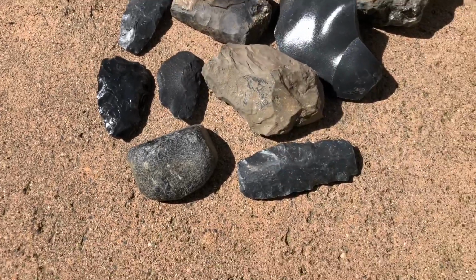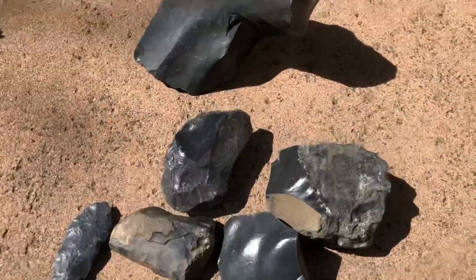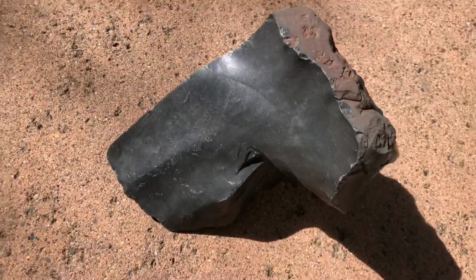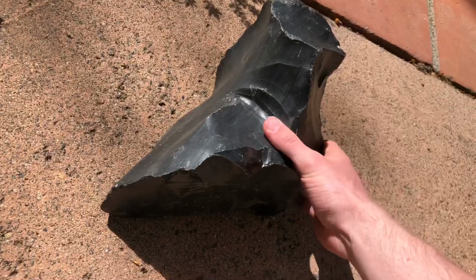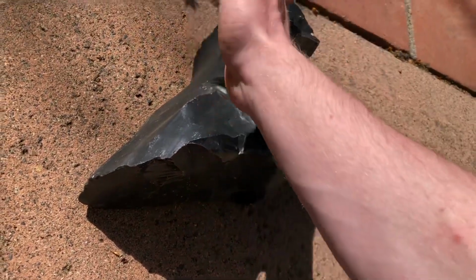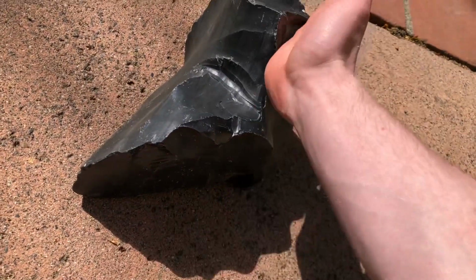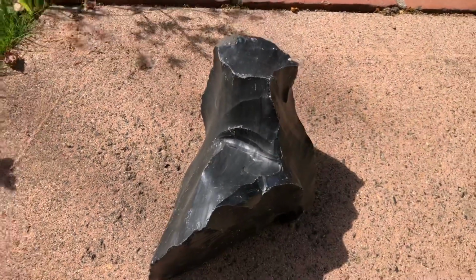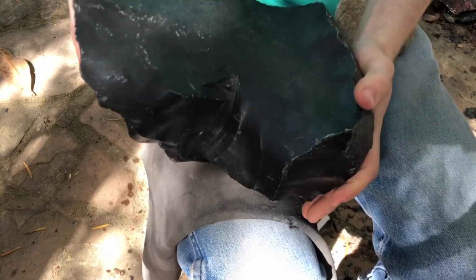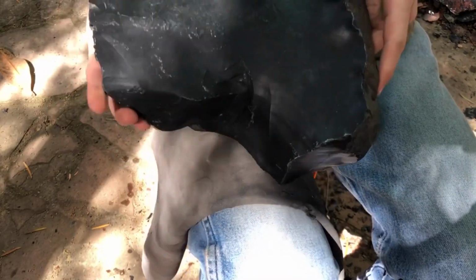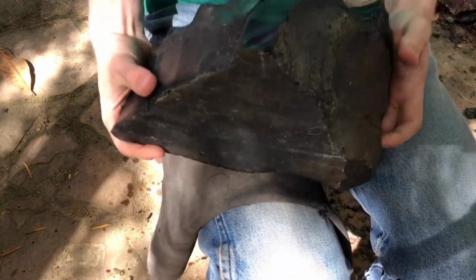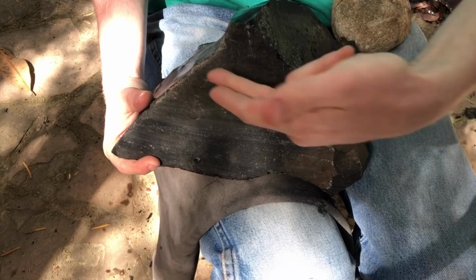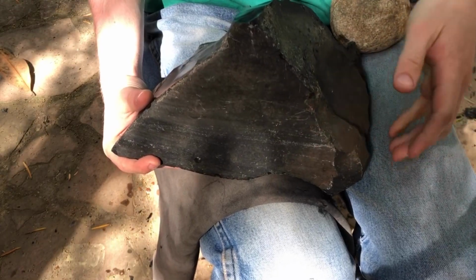So yeah, this is the big piece that I'm going to make a Haskett out of today, hopefully. And it's really oddly shaped. I'm going to try and preserve that length there and knock this area off here. The longest section in this piece is right here on this flat side. So what I want to do is try and get spalls off of this triangular shaped side and try and knock this area down here.